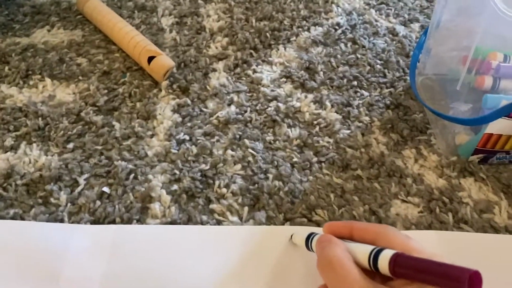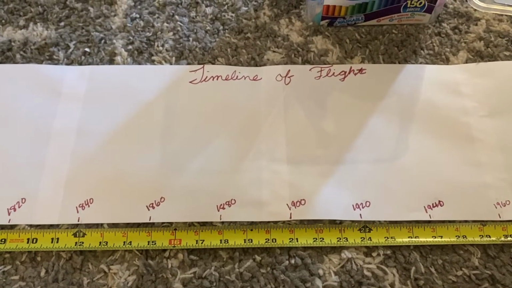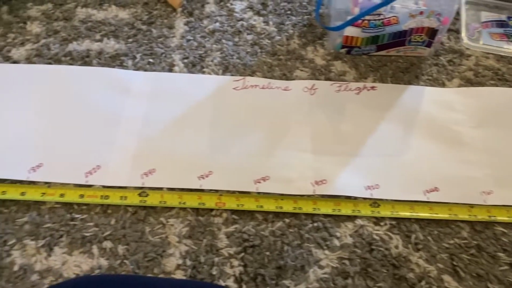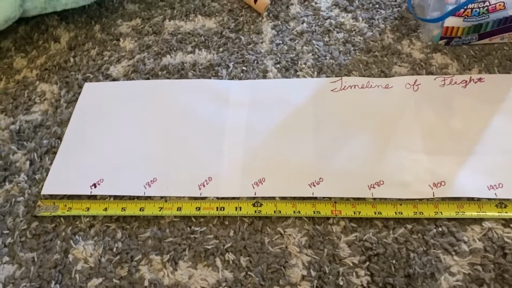Okay, so I am doing a timeline of flight. So I'm going to write that up here really nicely. So, timeline of flight. And now I need to start putting in my information. Now I've already done all of my research.